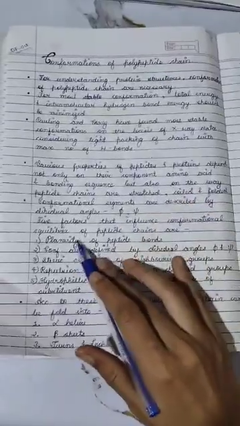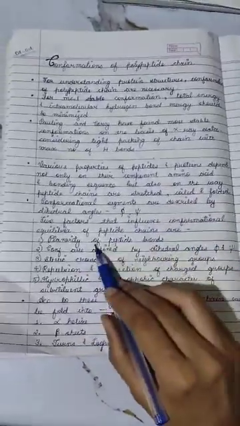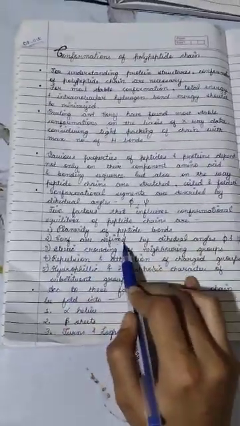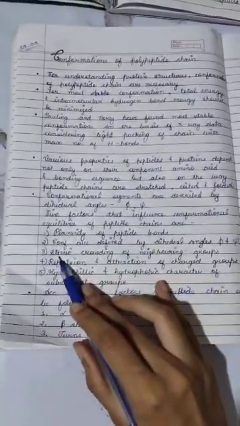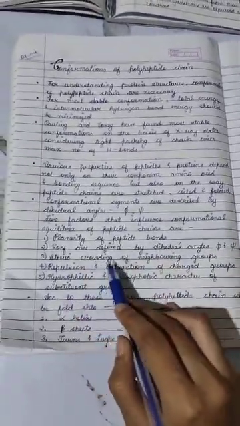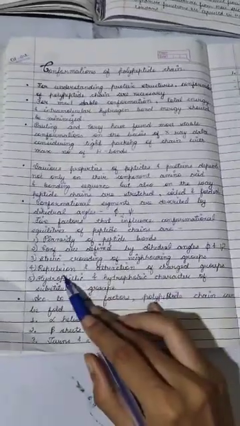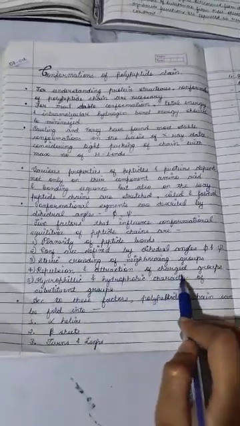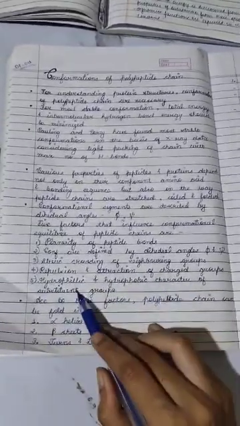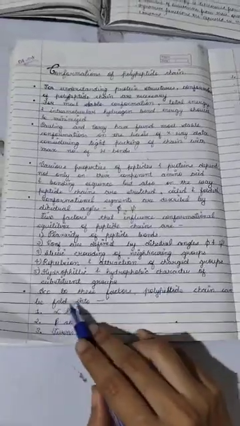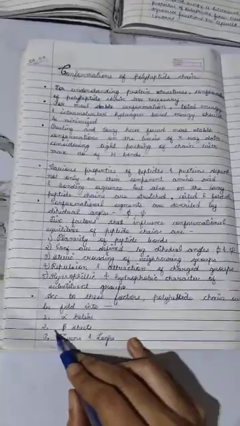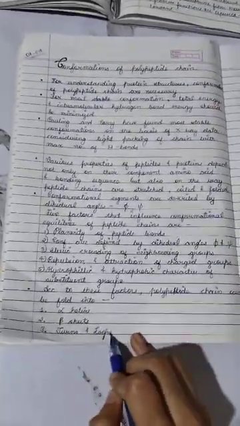So, here are the five factors that influence conformational equilibria of peptide chains. First one is planarity of peptide bonds. Second one is conformation defined by dihedral angles. Third, steric crowding and neighboring groups. Fourth, repulsion and attraction of charged groups. Fifth, hydrophilic and hydrophobic character of subsequent groups. So, according to these factors, polypeptide chain can be folded into alpha helix, beta sheets, turns, and loops.